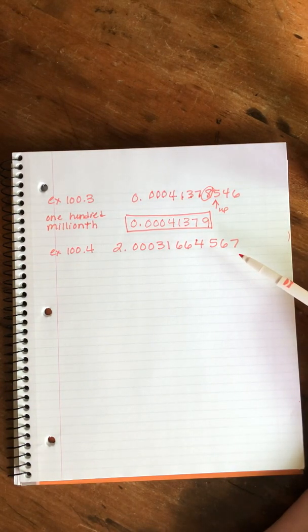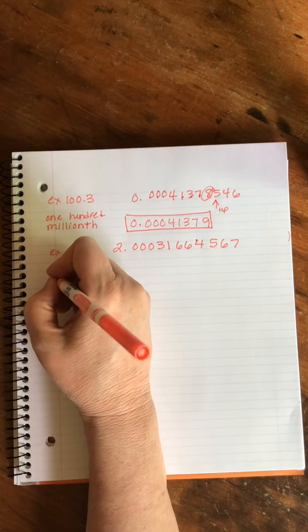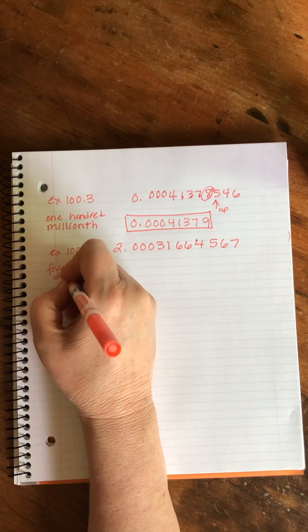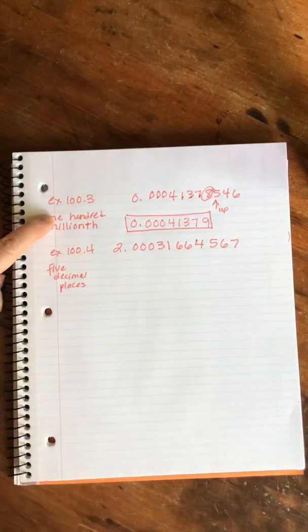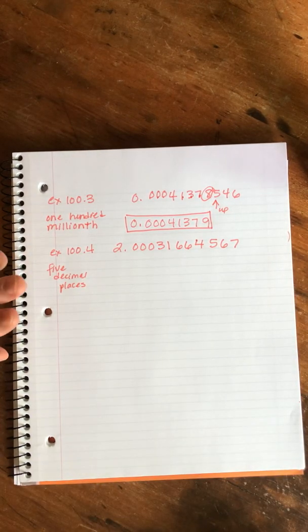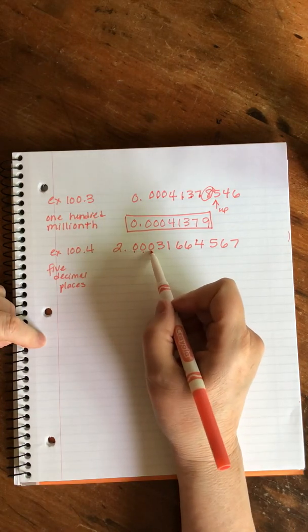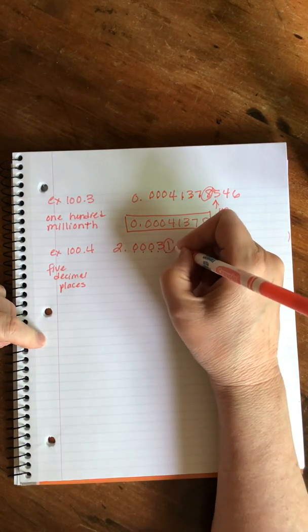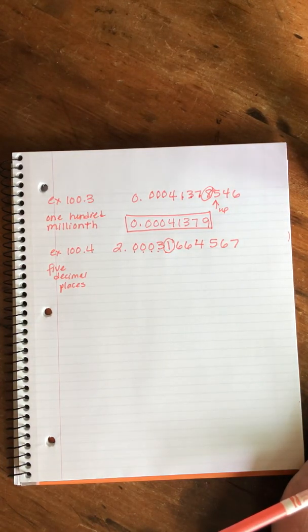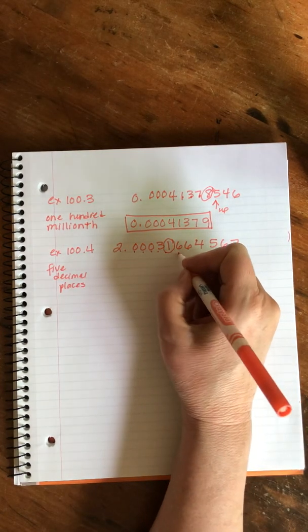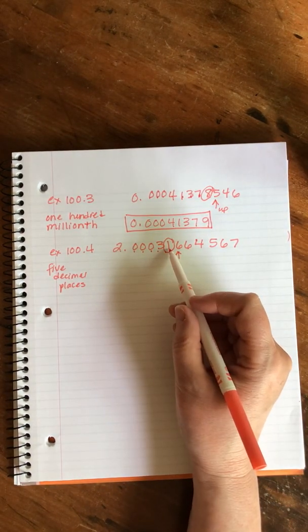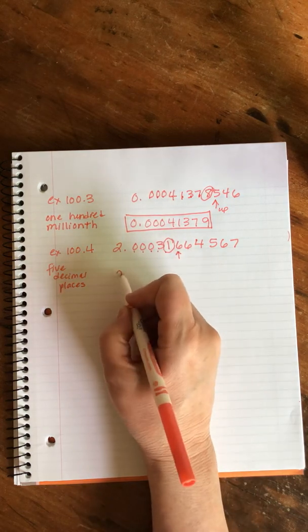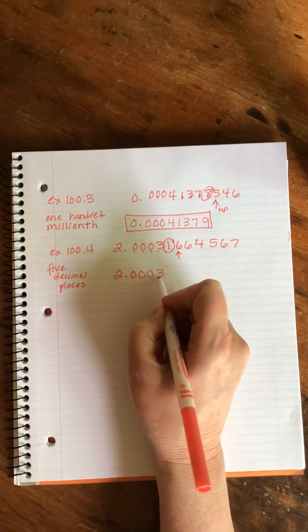Okay. This time we're rounding it to 5 decimal places. Okay, so it doesn't tell us a specific place. It tells us how many places we need to have in our answer. 1, 2, 3, 4, 5. That means 1 will be the last non-zero decimal place in our final number. So that's the number we're rounding. 6 is the number we're using to help us round. Our choices are either to stay at 1 or go up to 2. A 6 tells us to go up to 2, so our answer is 2.00032.